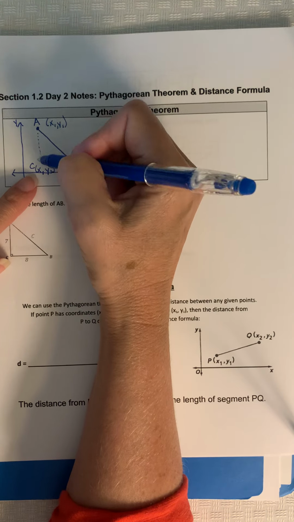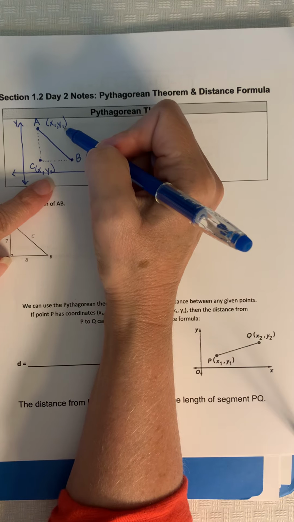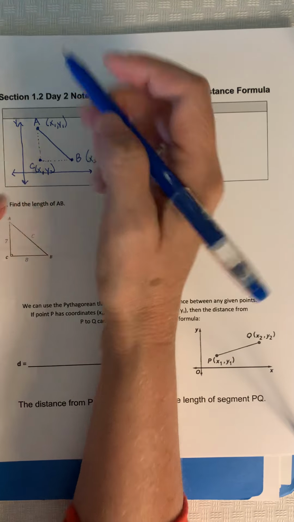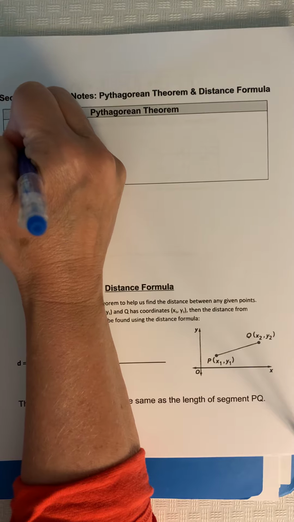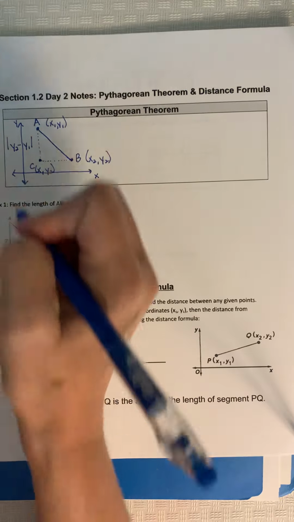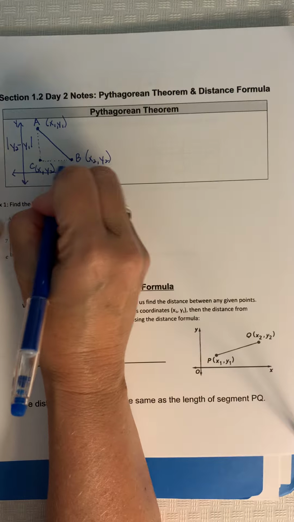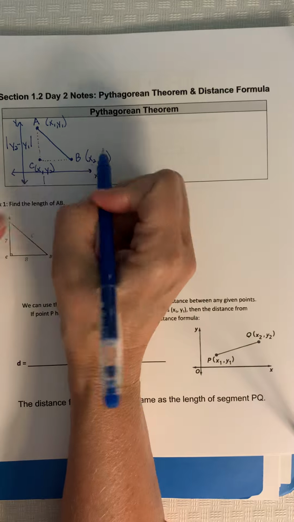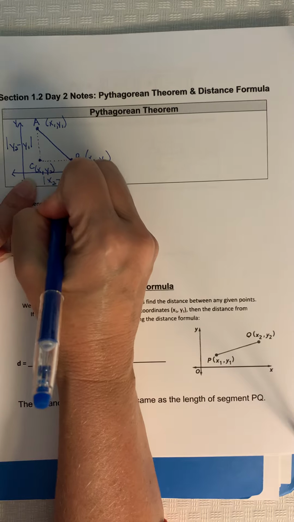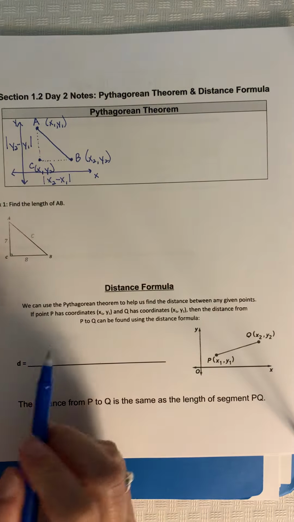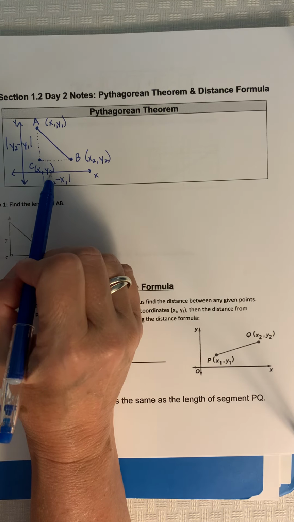But the length of AC, if I look here, my x-coordinates are the same, so I just have to figure out the difference, the absolute value of the difference of my y-coordinates. So just like we talked about yesterday, if I take y2 minus y1, I will have the length of AC. To figure out the length of CB, I just find the absolute value of the difference of my x's. So x2 minus x1.